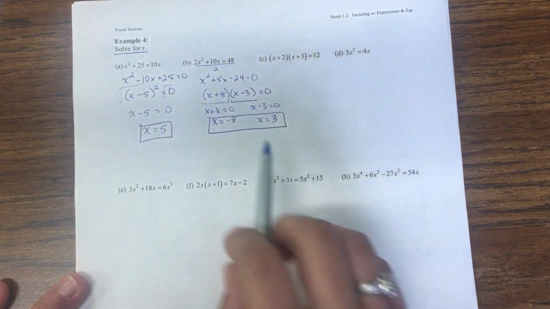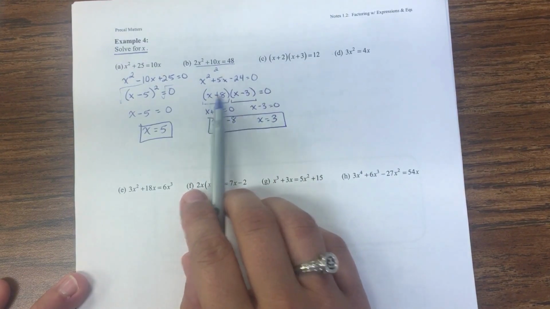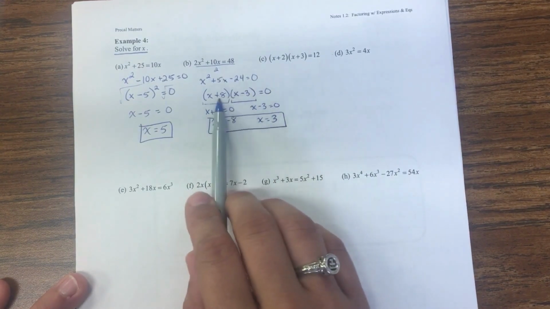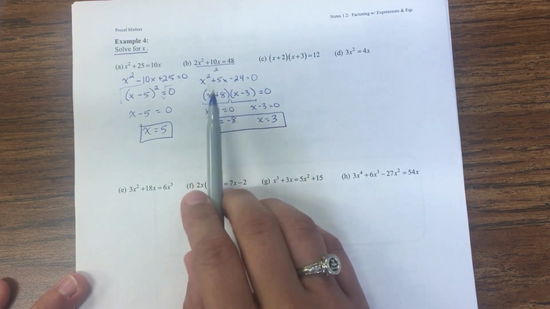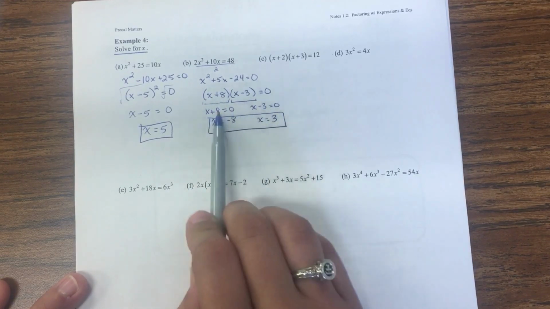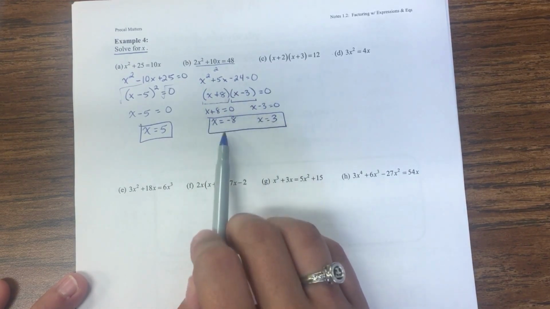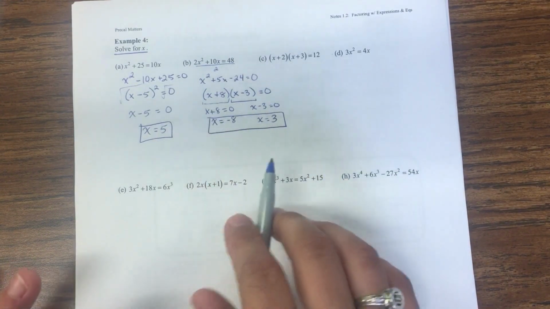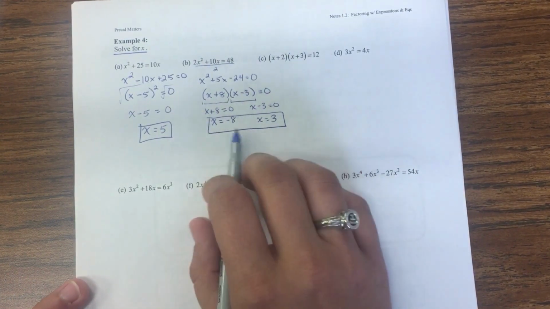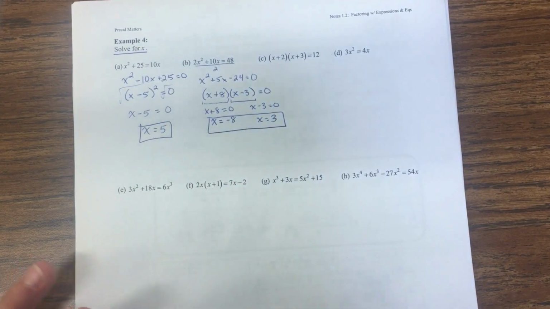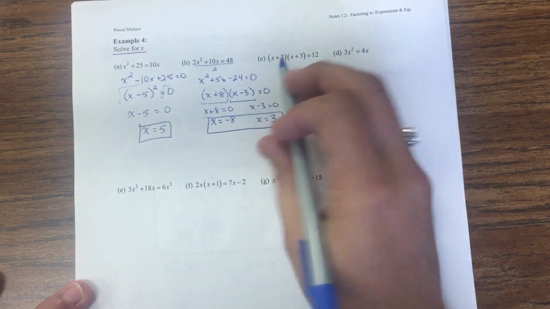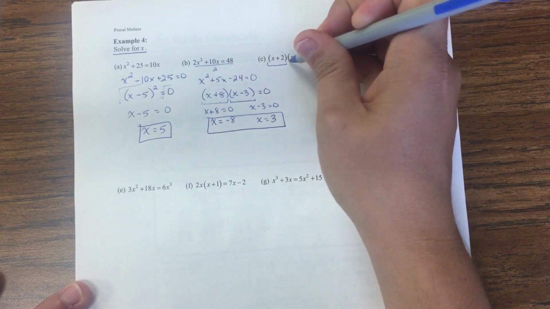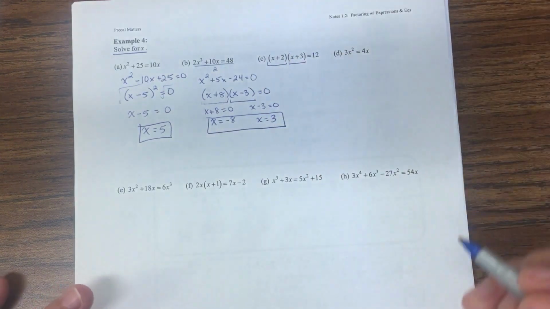Again, this should be something you already know, and hopefully from these factors you can recognize, oh, this would need to be negative 8. So you wouldn't have to actually write this step down. At this point you can do that in your head. I just wanted to write it down to make sure you knew where I was coming from. So this is what your answer would be for a problem like this. This guy's a little different. You'll notice you've got something times something that equals 12.